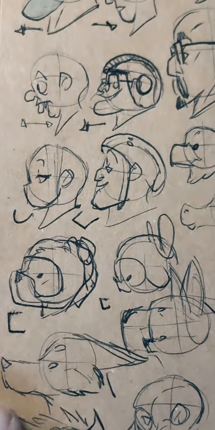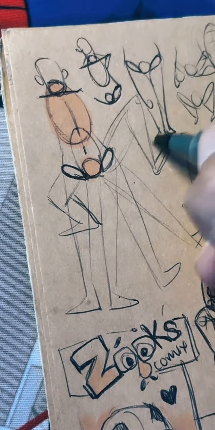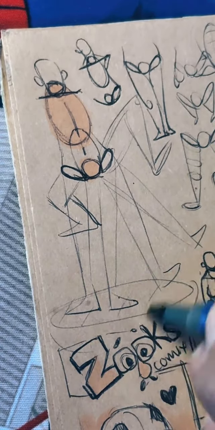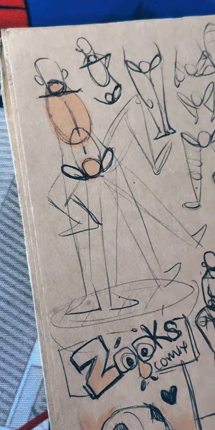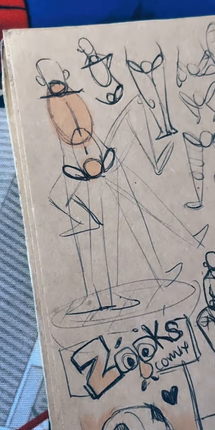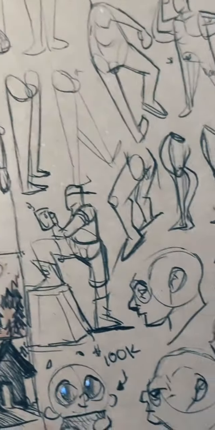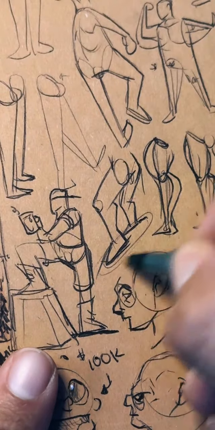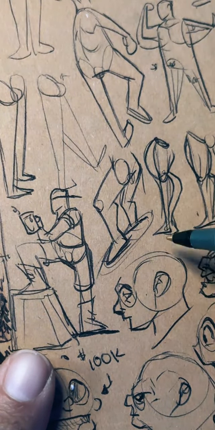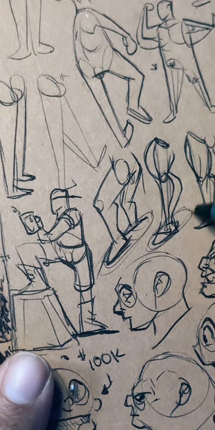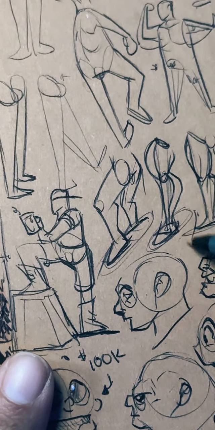Let me find some characters that I can ground real fast. There you go. So we have characters right here. If I want to put this on, I draw a circle. The lines don't even have to converge anything. Just do a little checkered mark. Okay, let's draw some more. I used it on this one. If you want to draw characters in separate different positions, just draw the circles in different directions. Your foot will normally follow the direction of the circle if you want to ground them.